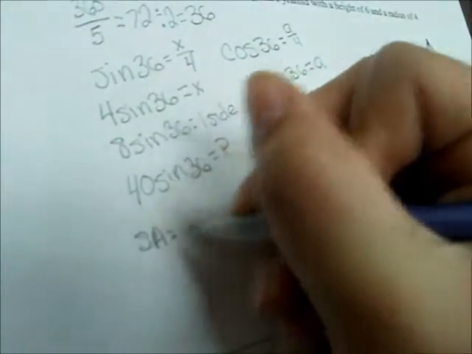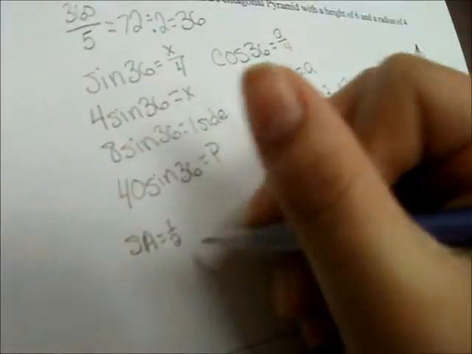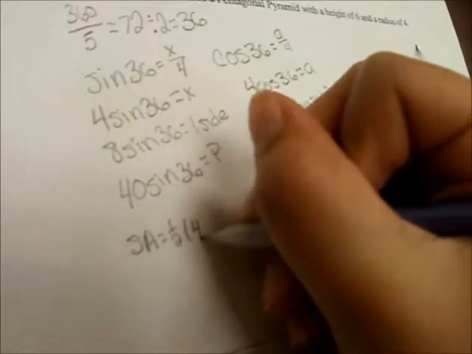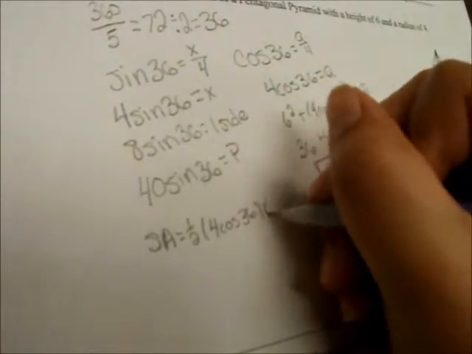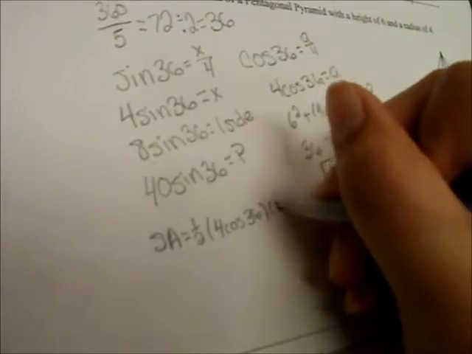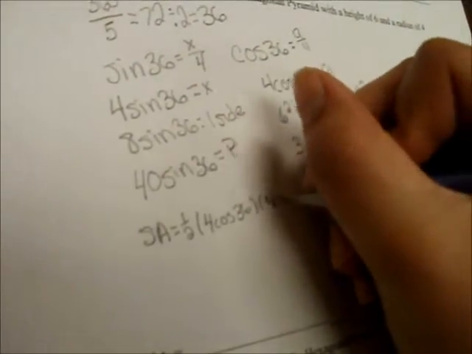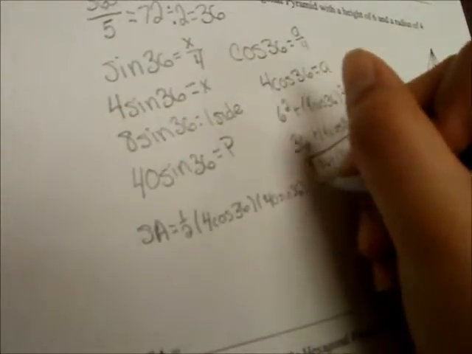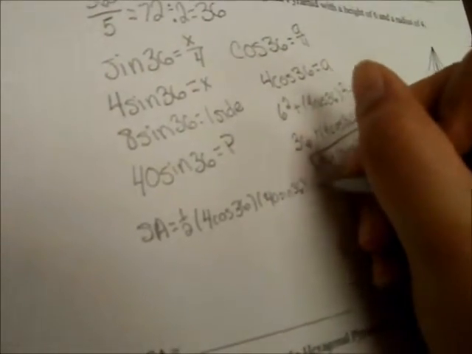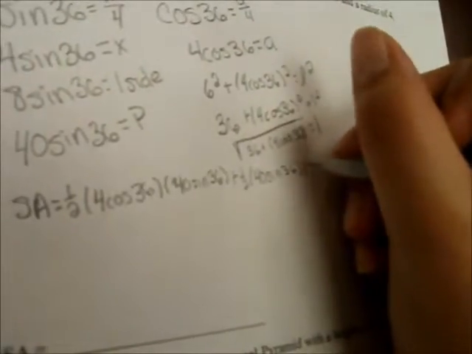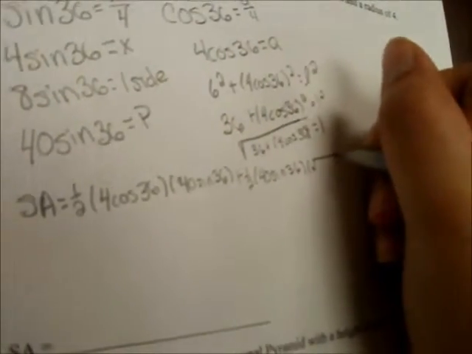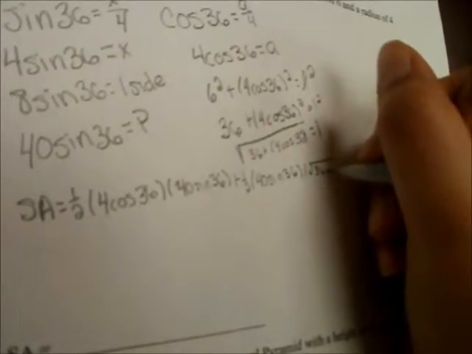The surface area is equal to 1/2 of 4 cosine of 36 times 40 sine of 36, plus 1/2 of 40 sine of 36 times the square root of 36 plus 4 cosine of 36 squared.